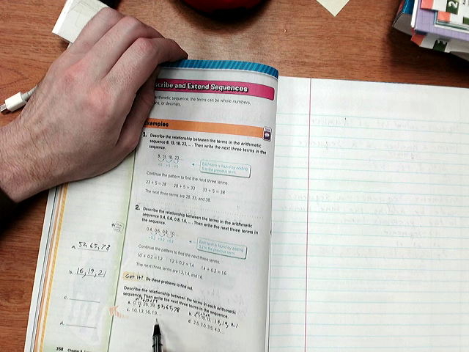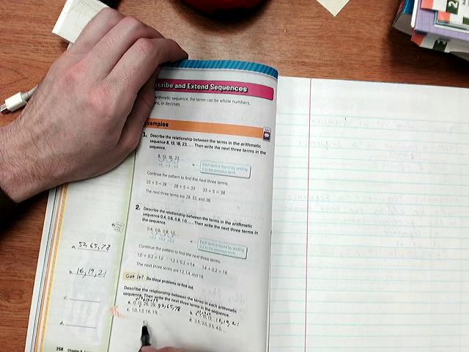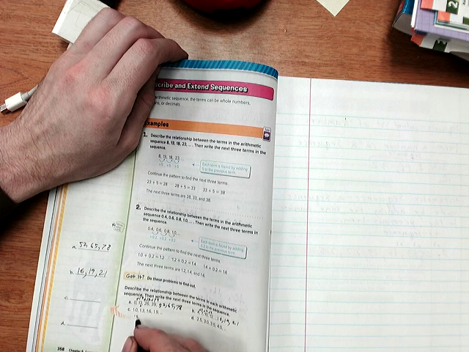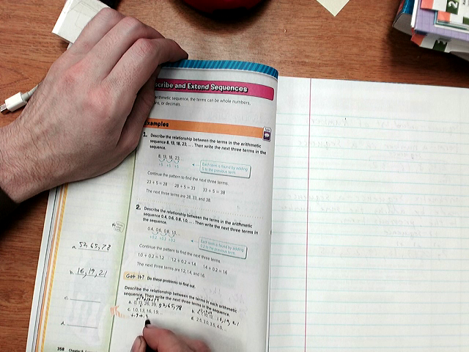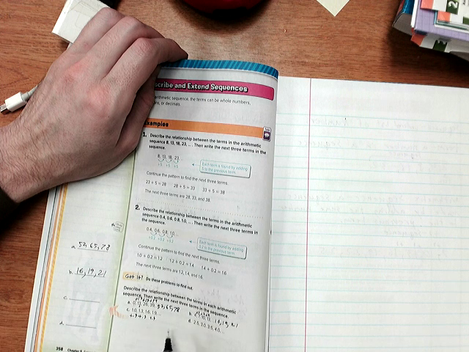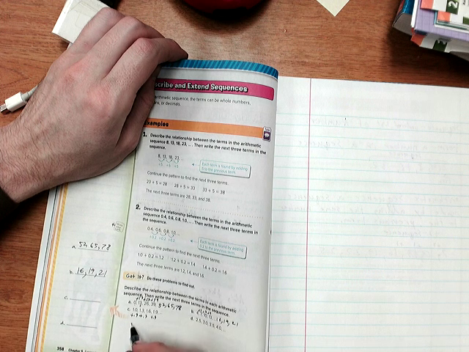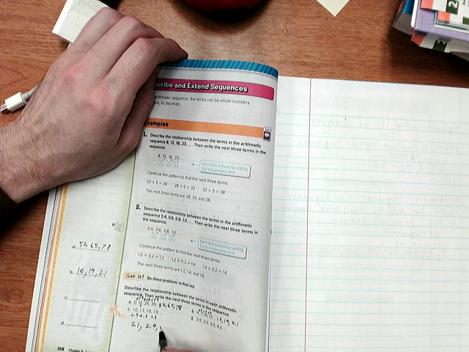1.3, 1.6, 1.9. We're adding 0.3 each time. So we have 2.1, 2.4, and 2.7.